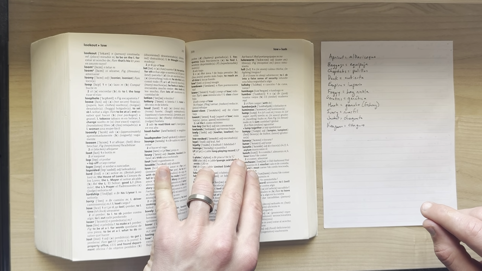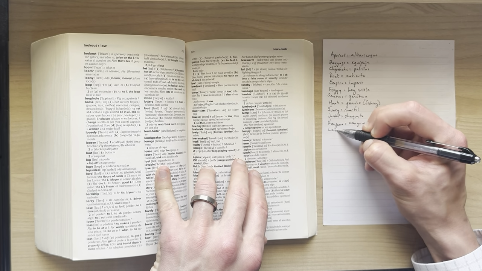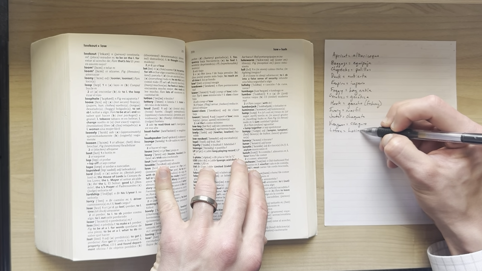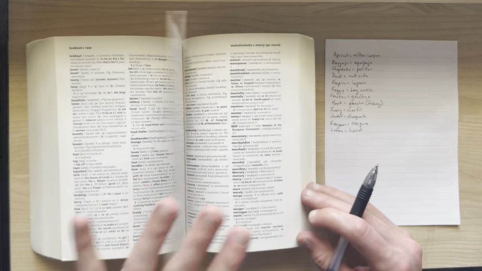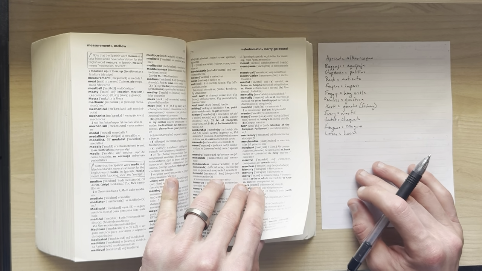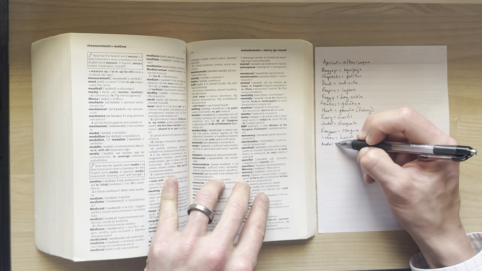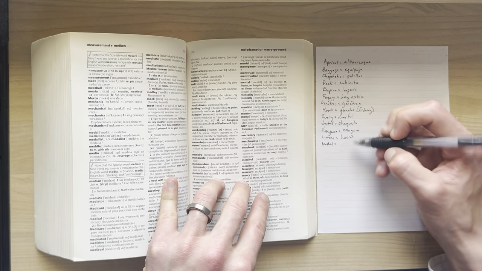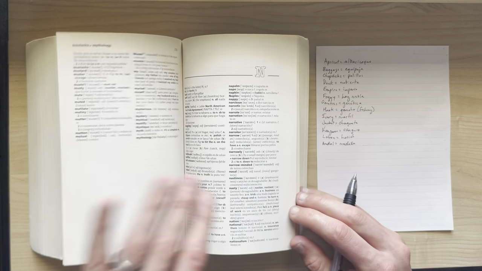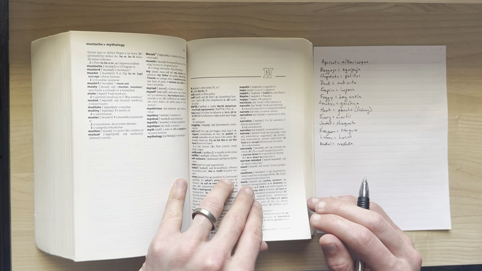Okay. Lotion. We'll do medal, like an Olympic medal. Medalla.